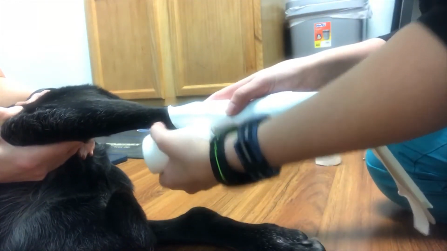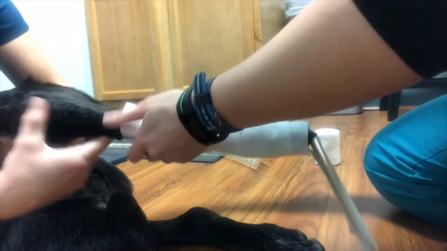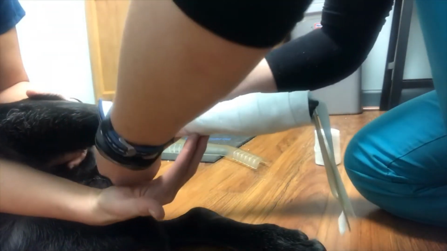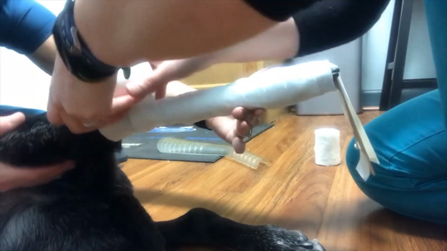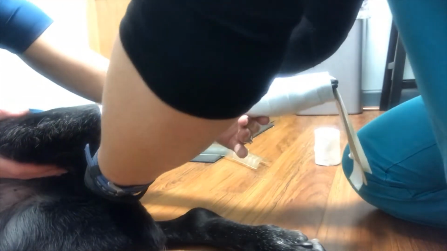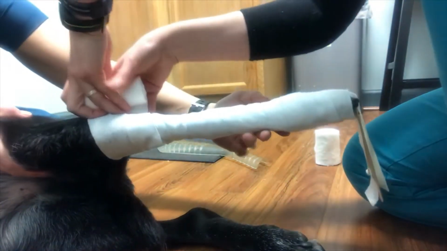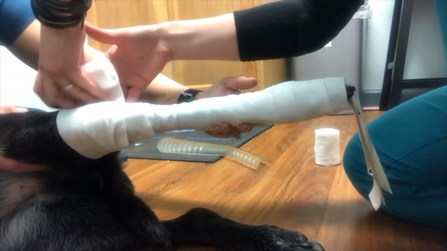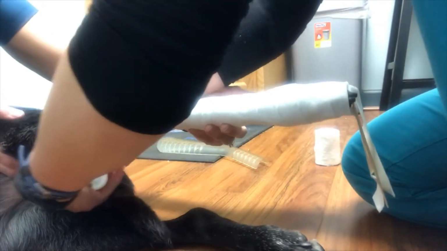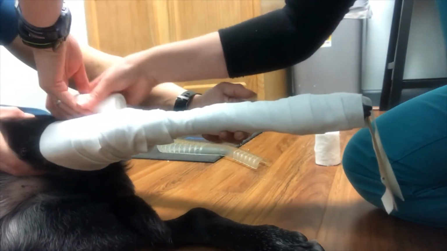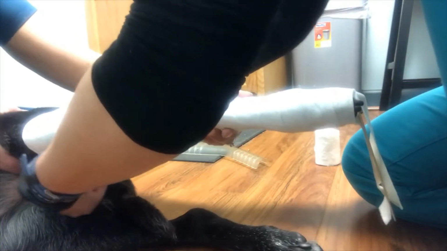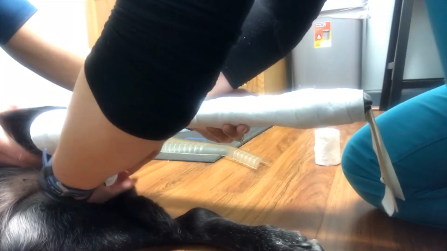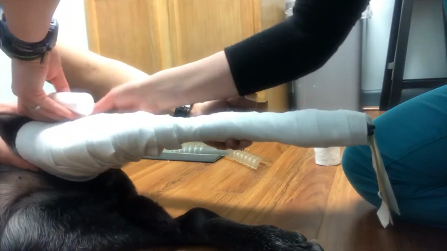There are key areas that you want to make sure have a little bit of extra padding when you're placing the splint, such as places where there's going to be more pressure points. That's to help prevent pressure sores and causing further wounds or damage to the limb. For the splint, I'll have to go higher up the leg. This type of splint would be appropriate for a fracture of the metatarsal area. With a fracture, you want to make sure you splint the joint below and the joint above to help provide full stability.